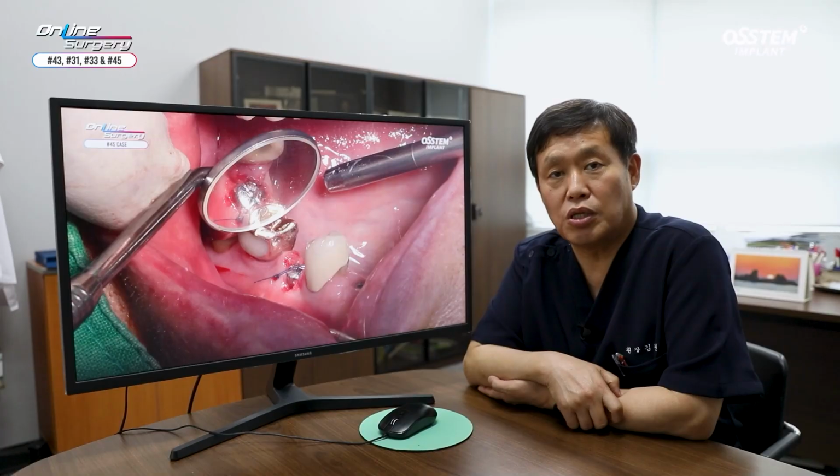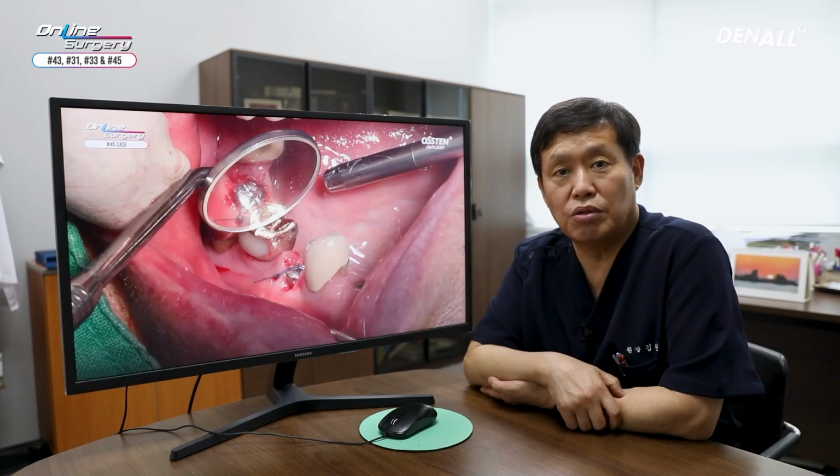Without the use of collagen membrane in an area with a buccal wall defect, immediate implant placement was done using A Oss Collagen. And about 10 months later, if you look at the CT follow-up, the labial wall was nicely maintained.